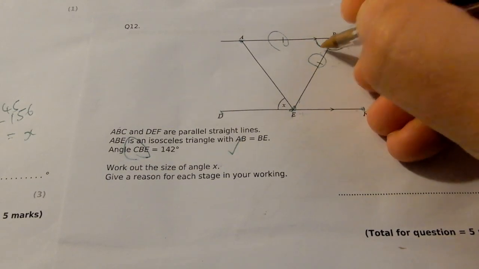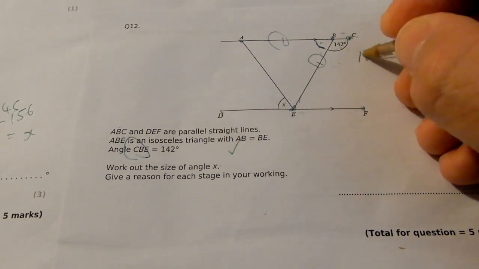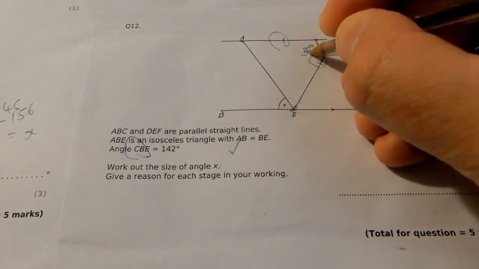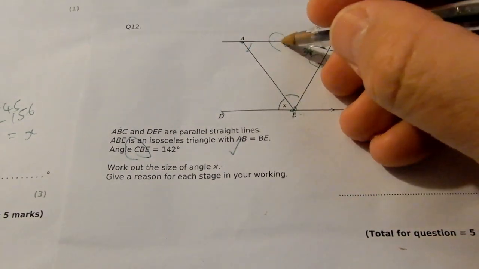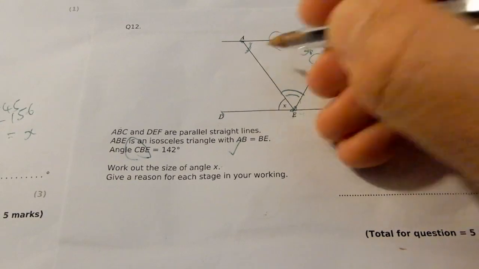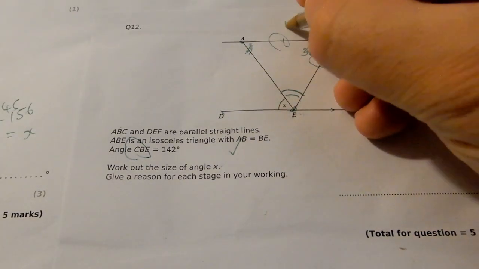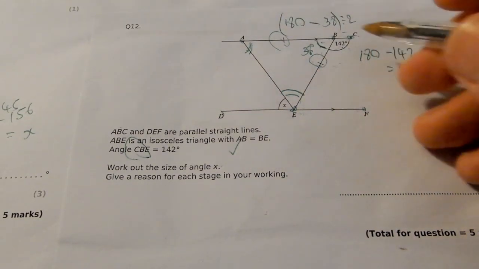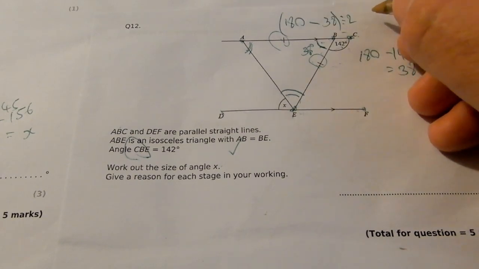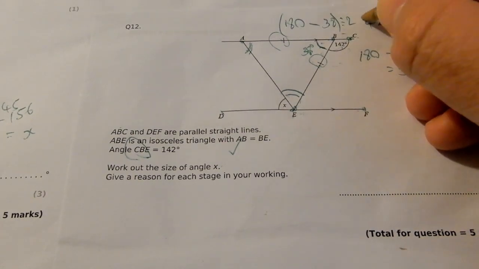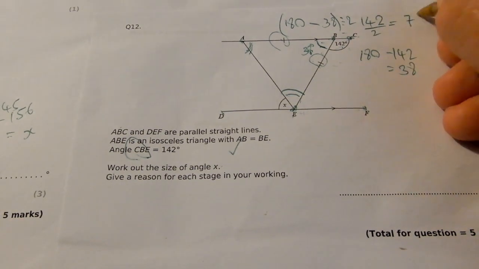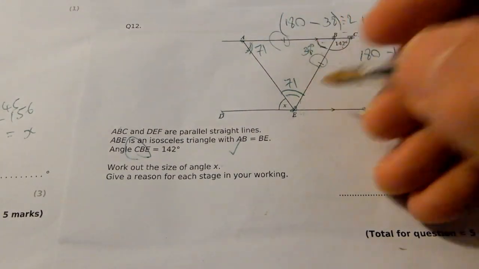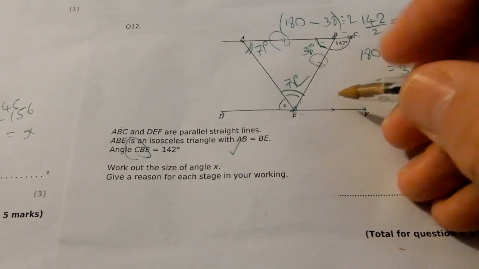Okay, so I can work out that one because that plus that is 180. 180, take away 142 equals 38. 38 degrees. Now also this one, because it's an isosceles triangle, those two sides are the same length and these two angles are going to be the same. So they add up to 180, so I need 180, take away 38, and then divide that by 2. Okay, 180 take away 38 would be 142. 142 divided by 2 equals 71. 71, add those up, 142, yes, degrees, that's right, 71.